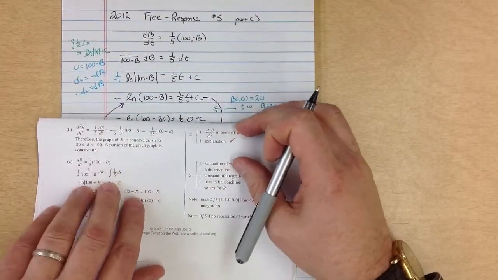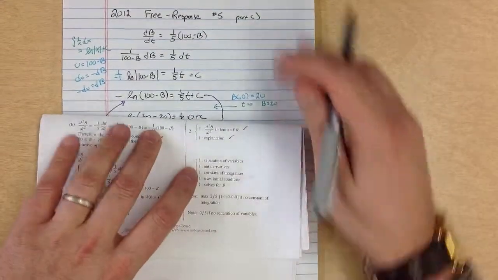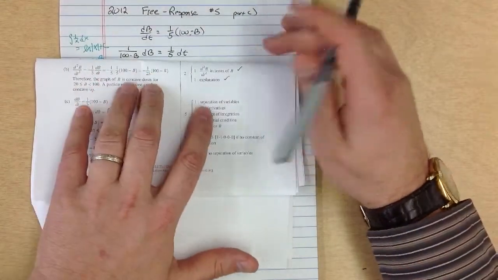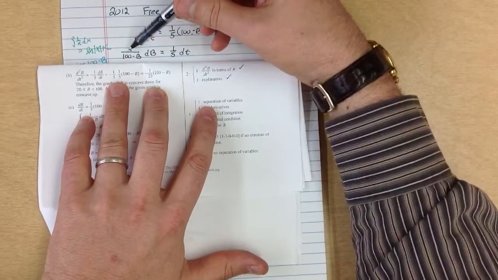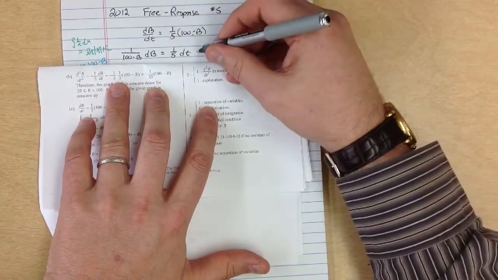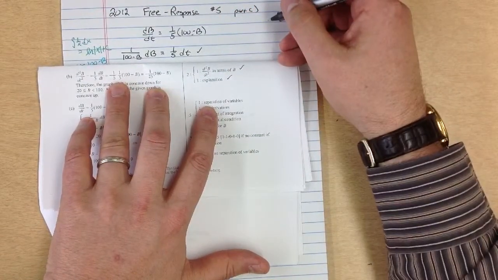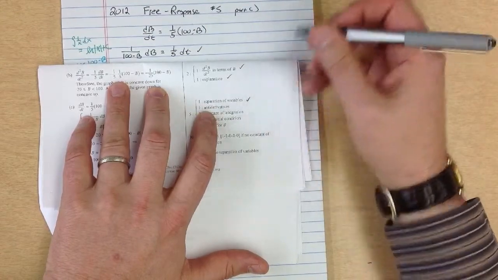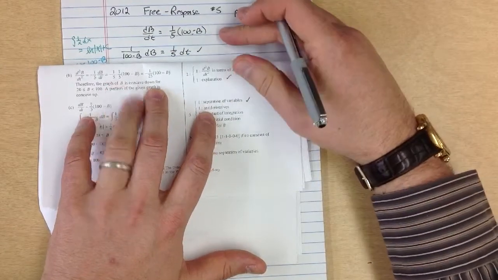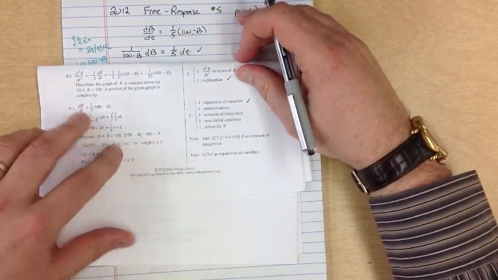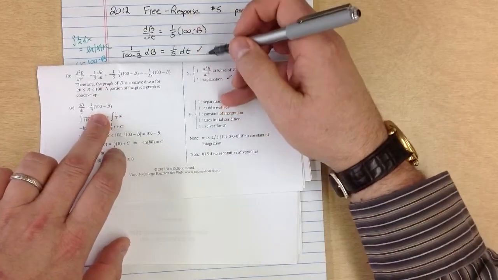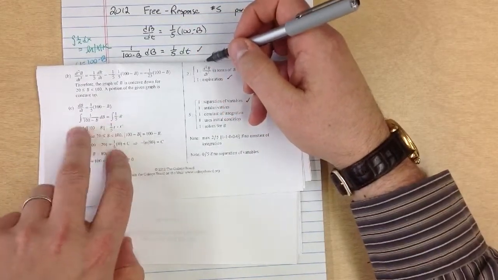So separation of variables. So separation of variables means if all we wrote was this, then we would get 1 point if that's all we did. So that's 1 point for separating the variables. Antiderivatives means so here's their separation of variables. Well, here's where they are separated.